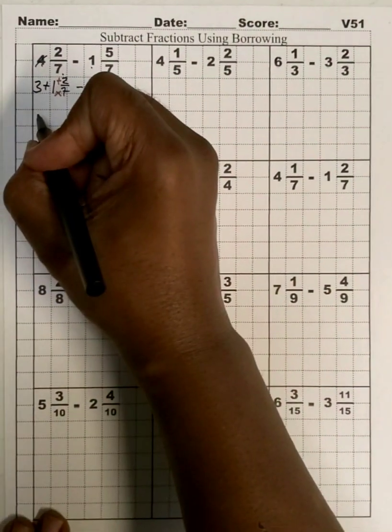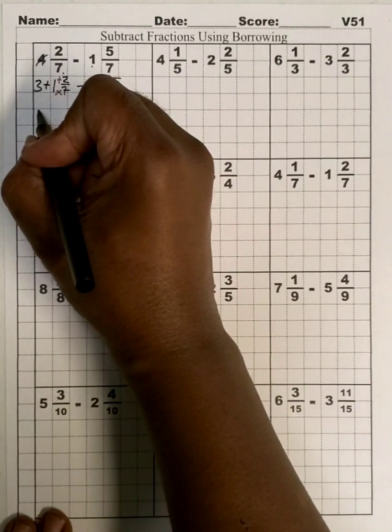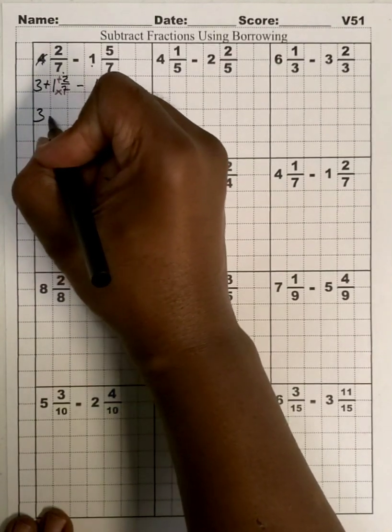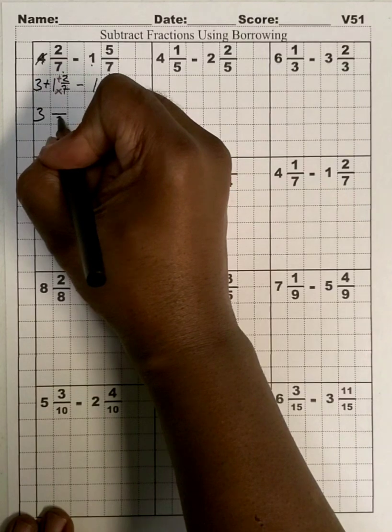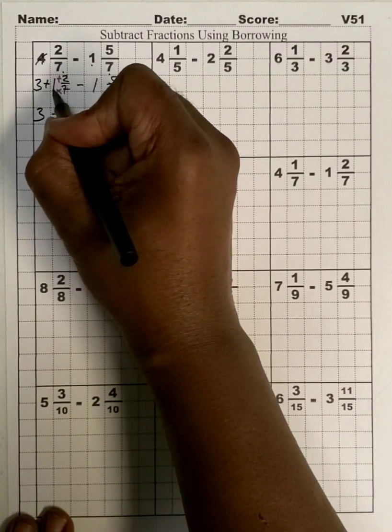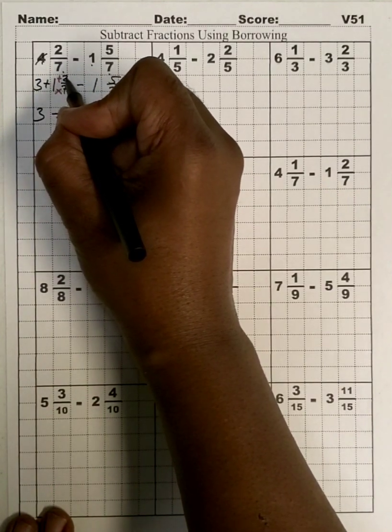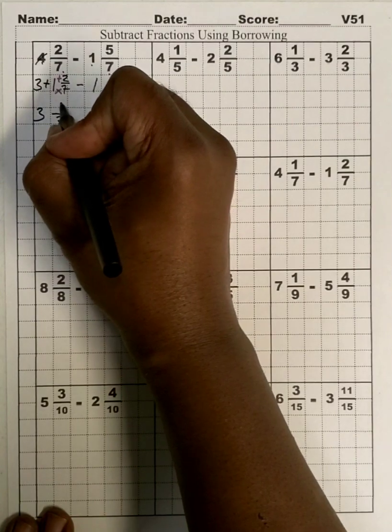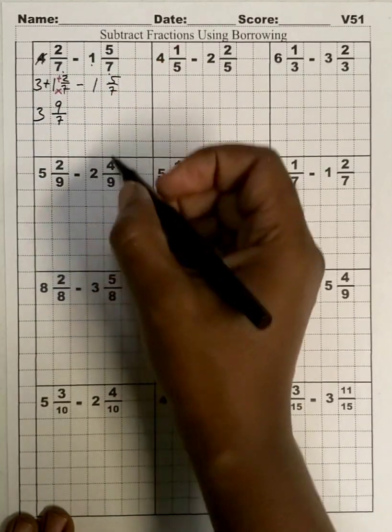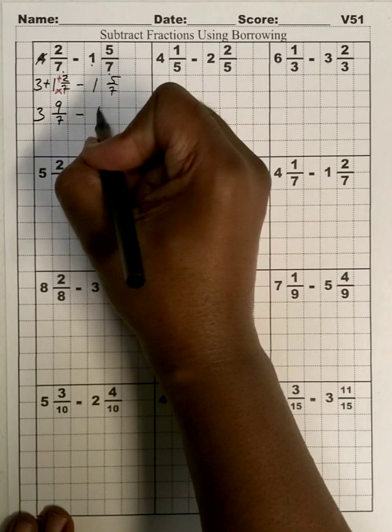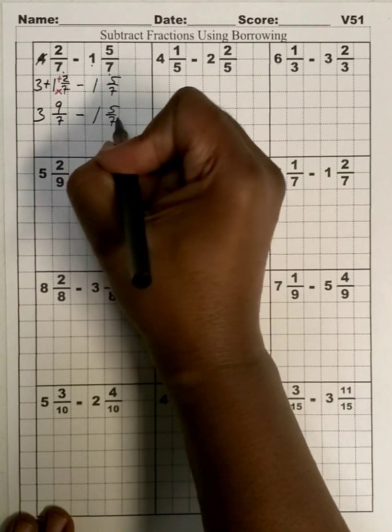So we have our 3, and denominator is 7. Okay, 7 times 1 is 7. 7 plus 2 is 9. Okay, and then we're going to subtract the 1 and 5 sevenths.